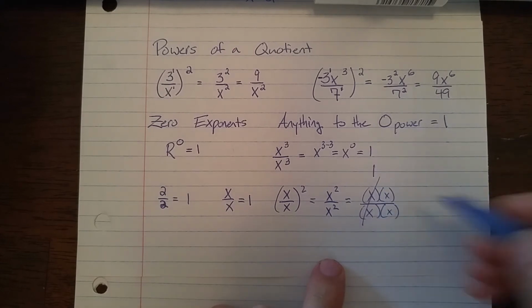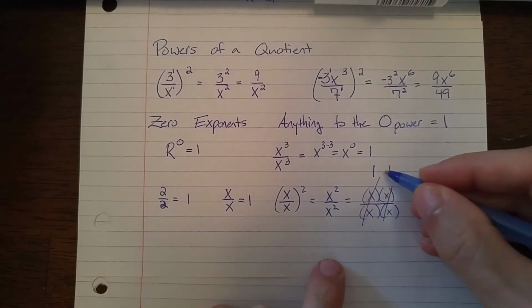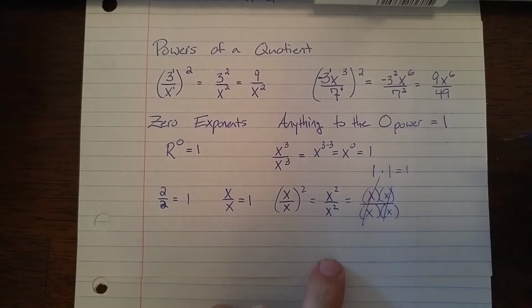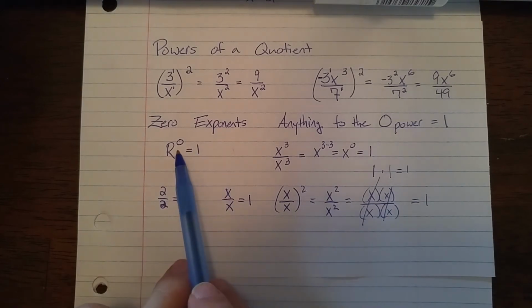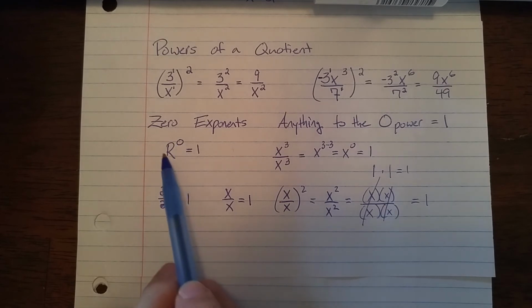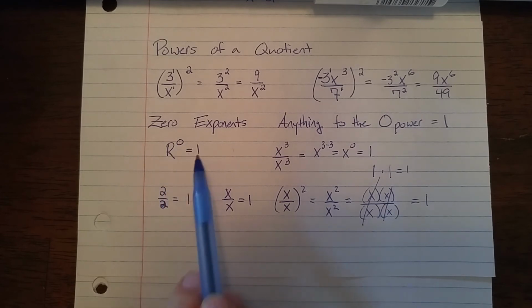Right here, the same thing happens. X over x equals 1. What's 1 times 1? 1. So in other words, this whole heap equals 1. If you don't want to memorize the reason why, that's okay. You don't have to, although I'd really like you to understand it. Just know that anytime you end up with an exponent of 0, the whole entire thing, base included, equals 1. So this would equal 1.